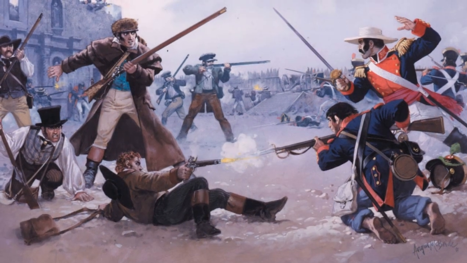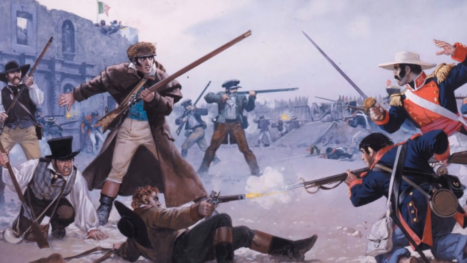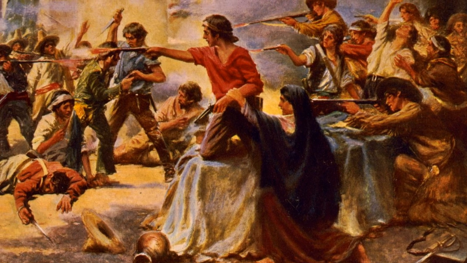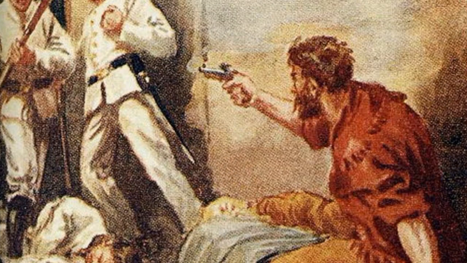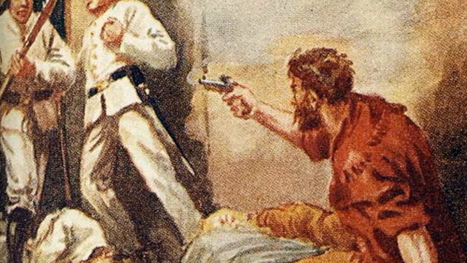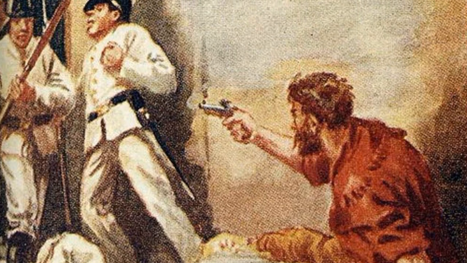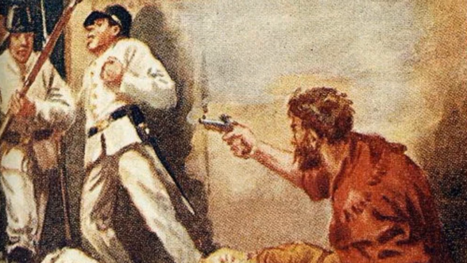Nearly all the Texan defenders were killed, including Travis, Bowie, and Crockett. Accounts vary, but it is believed that only a few women, children, and slaves survived the battle. Santa Anna's troops suffered significant casualties as well, with estimates of around 600 Mexican soldiers killed or wounded.